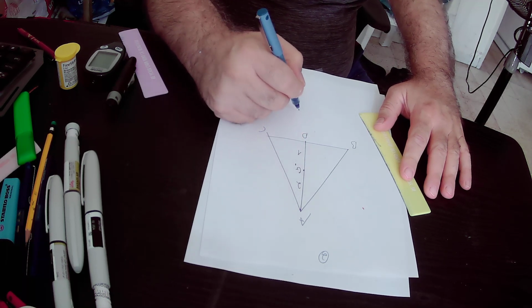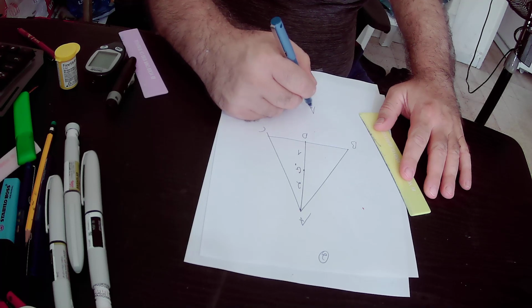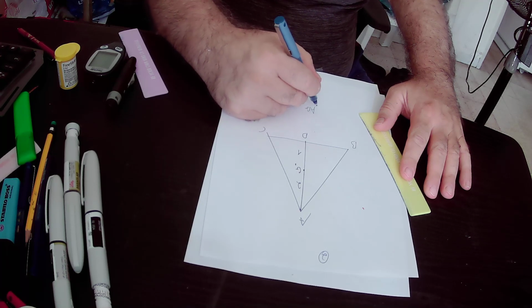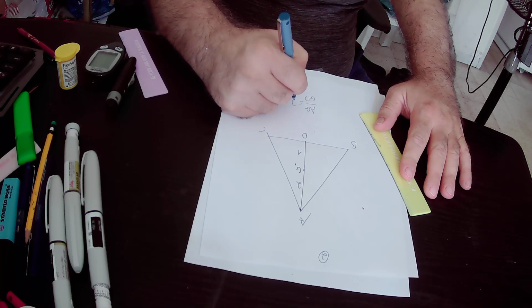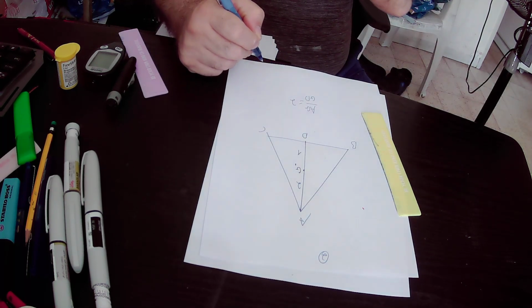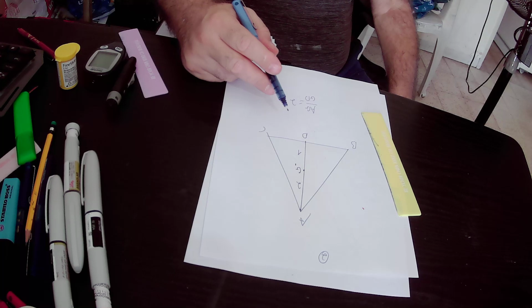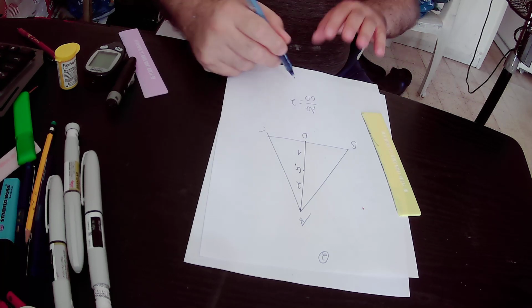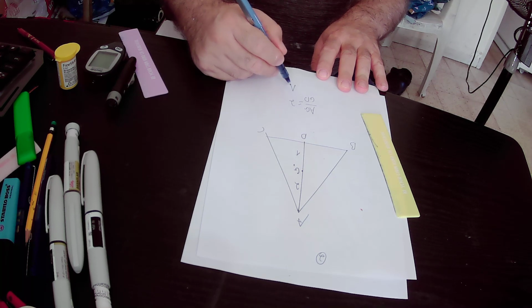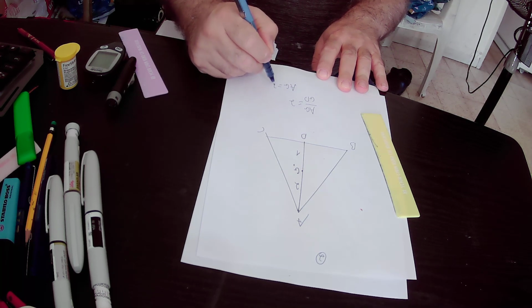So in other words, AG over GD equals 2. Or AG is twice GD. Okay, AG equals 2 times GD.